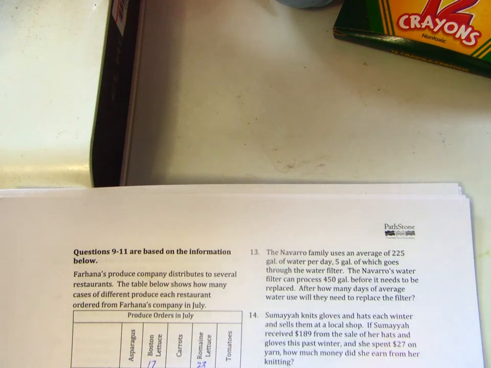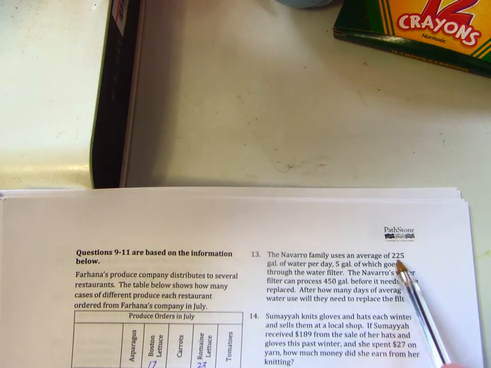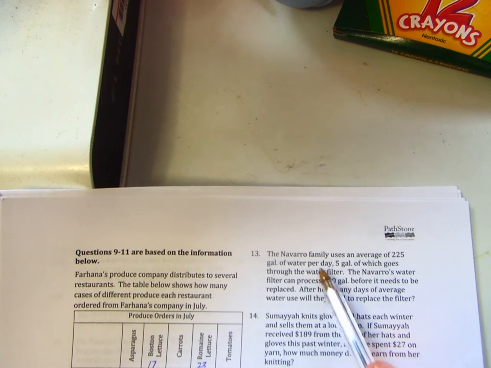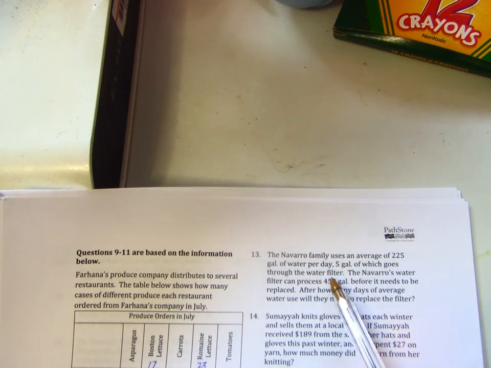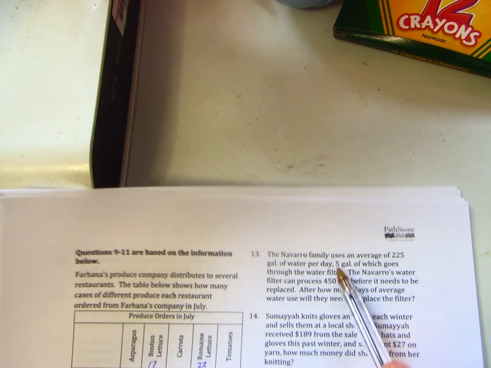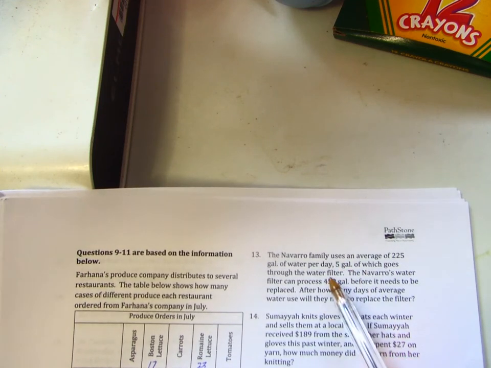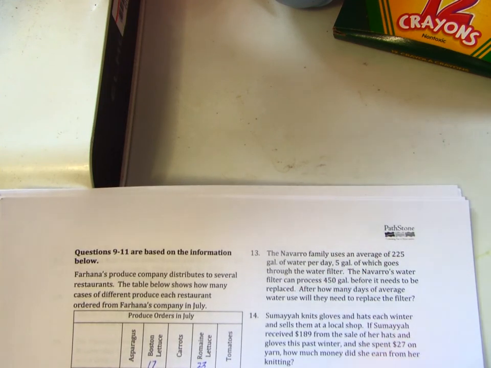Let's see. They use 225 gallons per day, 5 gallons of which goes through the filter. So we're really interested in this 5 gallons. The other water doesn't go through the filter. Maybe it goes through their shower or washing clothes. This is probably the drinking water.